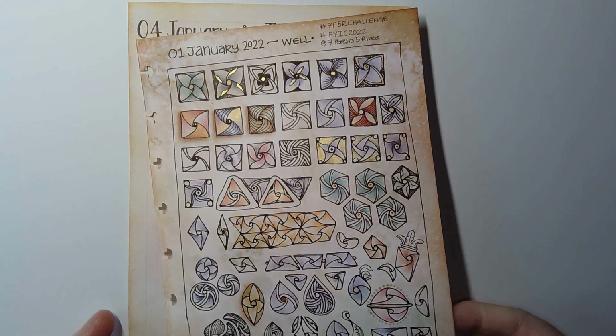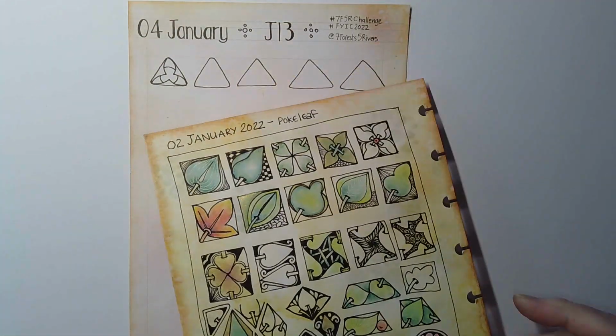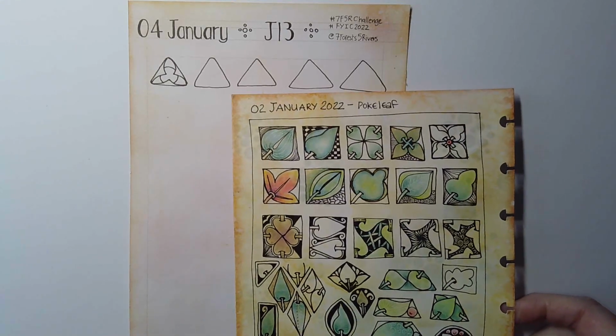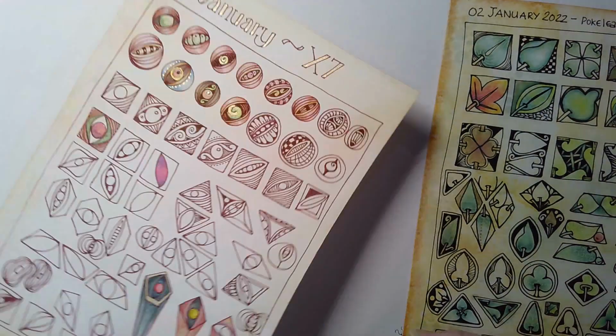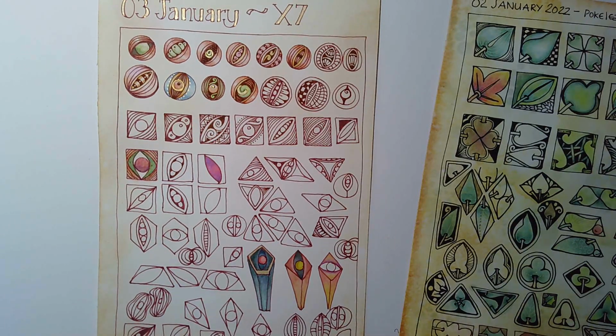So we're up to day 4. So this was day 1, day 2. For some reason, I don't have day 3, but I do because it's this side. And with day 3, I have added some colour to some of these and some very clumsily added metallics as well. I was playing around with watercolour.